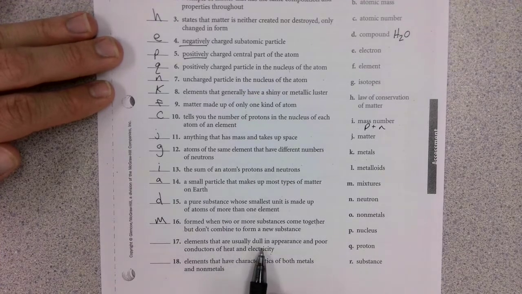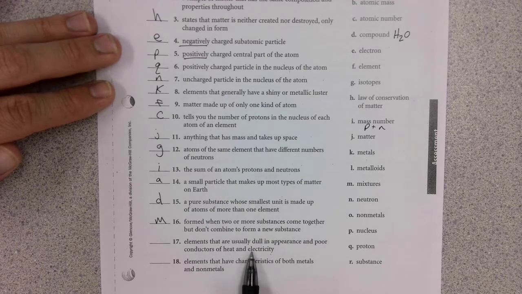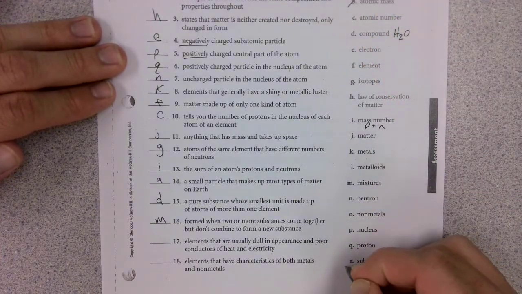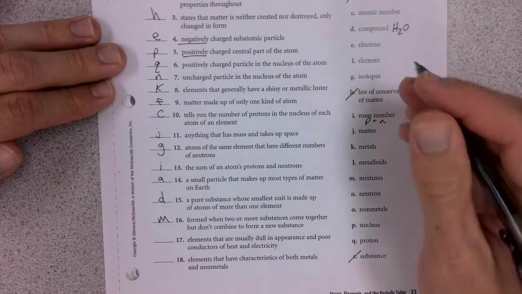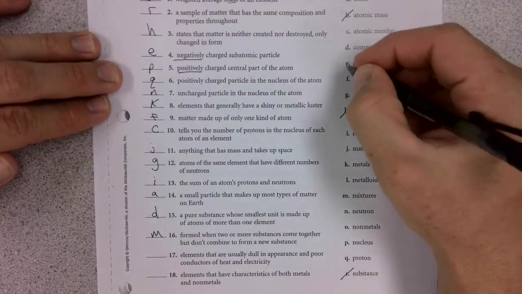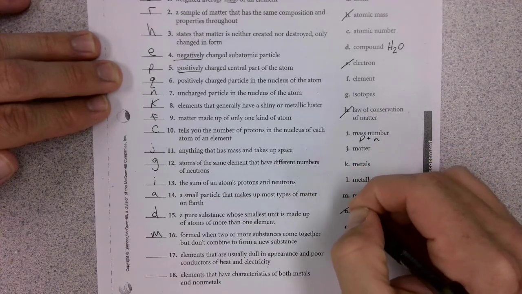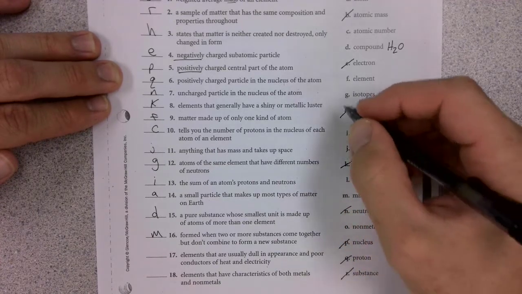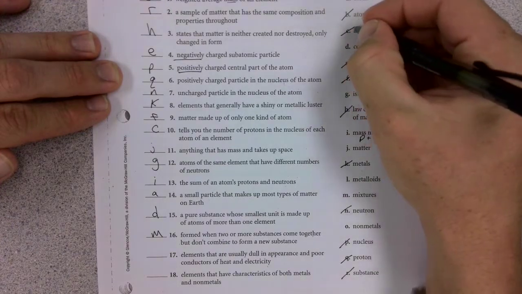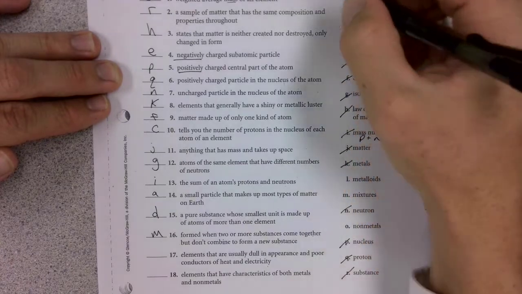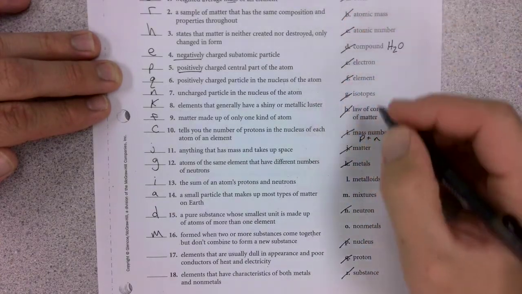17, elements that are usually dull in appearance and poor conductors of heat and electricity. Now I should have, as we went through, crossed out the ones that we've used. That way we're not going to get confused. Here's a good strategy when it comes to multiple choice. R, H, E, P, Q, N, K, F, C, J, G, I, A, D, M.